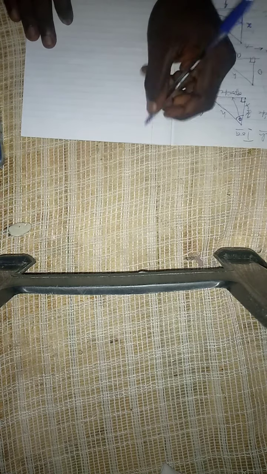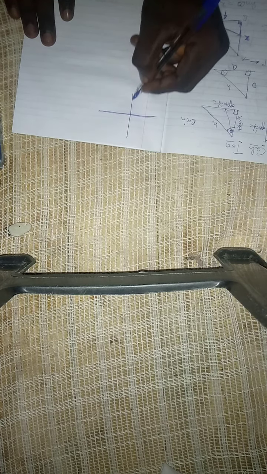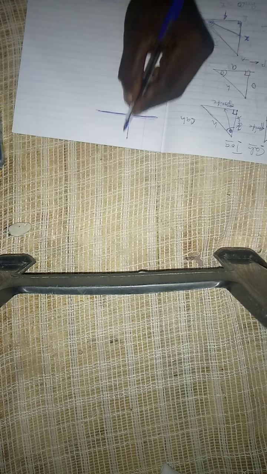Trigonometrical ratio deals with something we call a Cartesian plane. This is the Cartesian plane, and we can see this is like the cardinal point here.